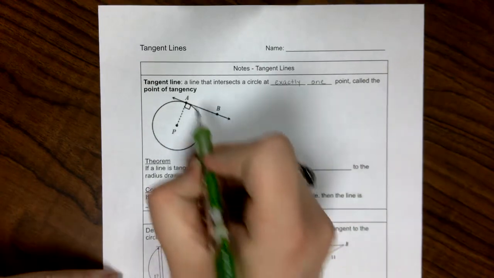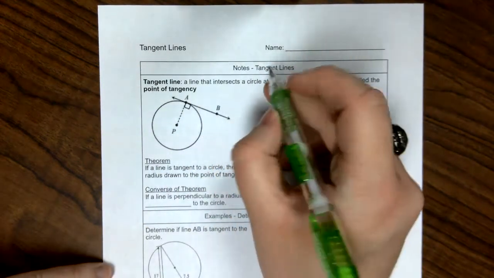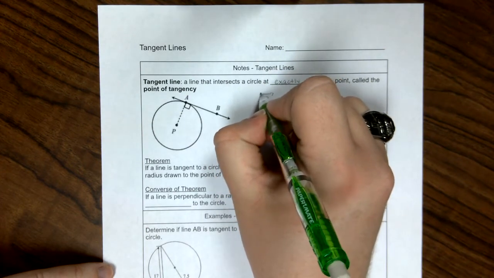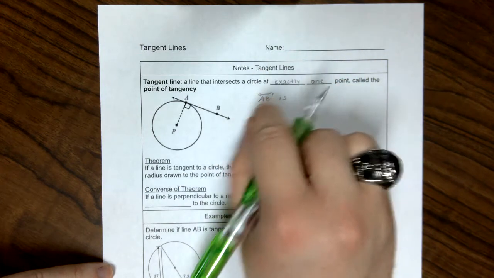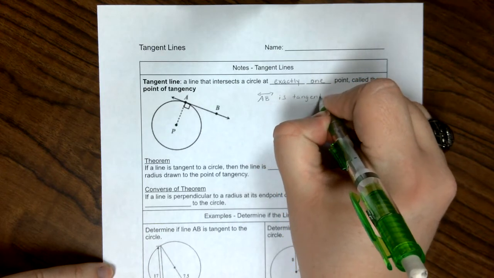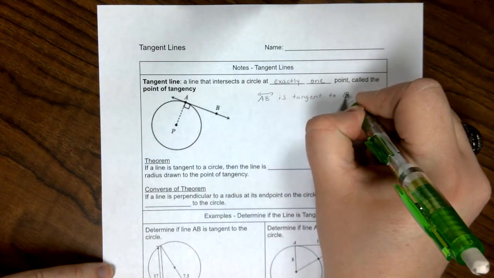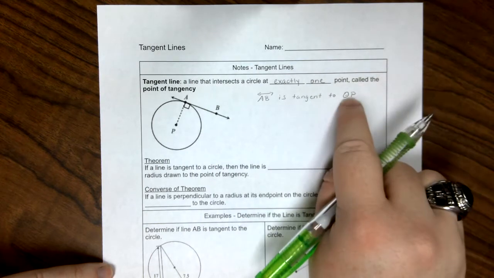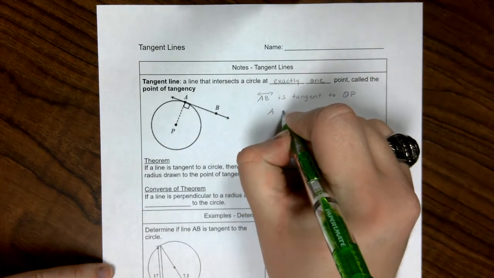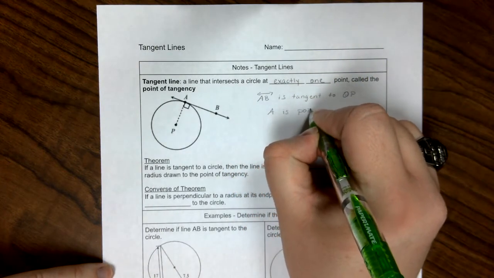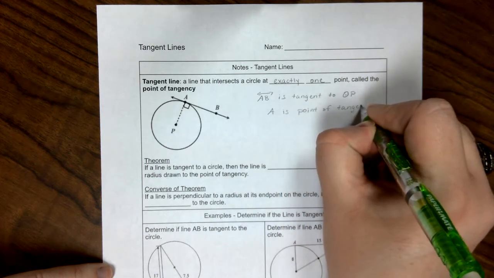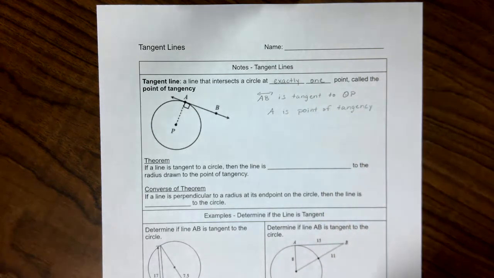Okay? So in my little diagram here, we could say that line AB specifically is tangent to circle P. So if you name a circle, that's kind of how you name it. You name it by its center. Okay? And then point A is the point of tangency. It's the point where the circle intersects the line. Okay?